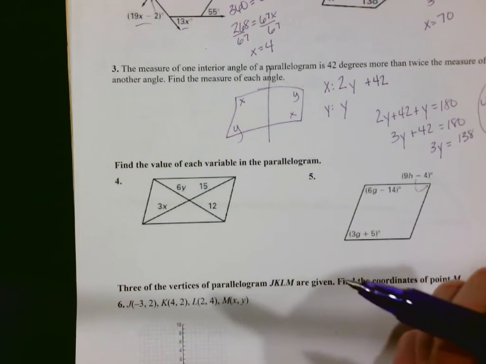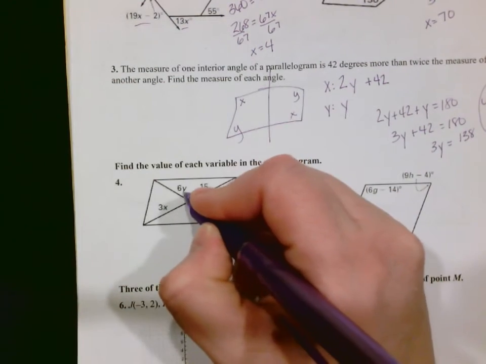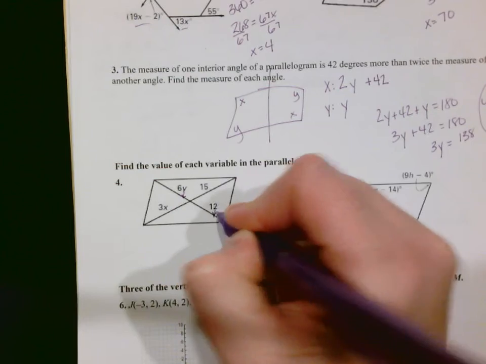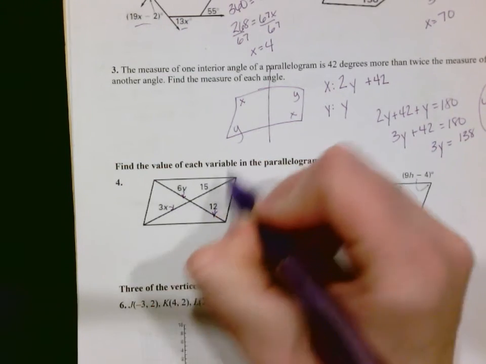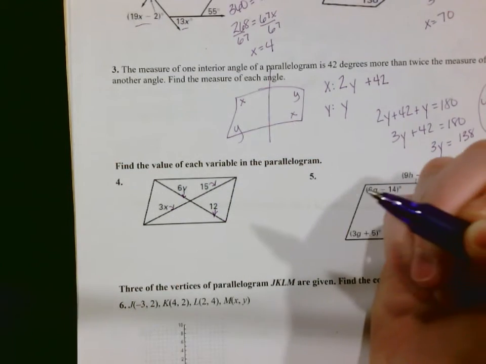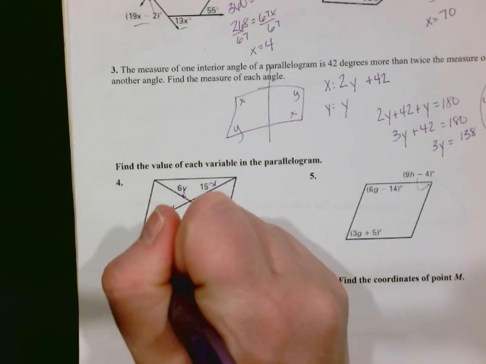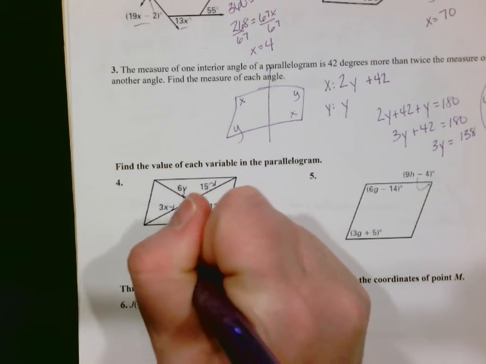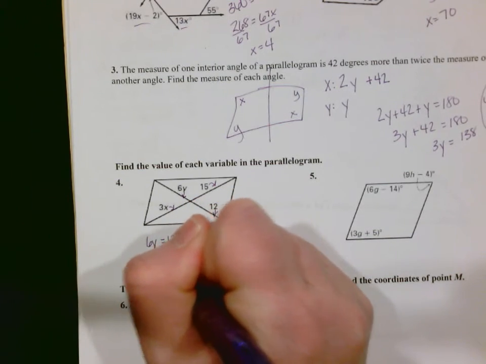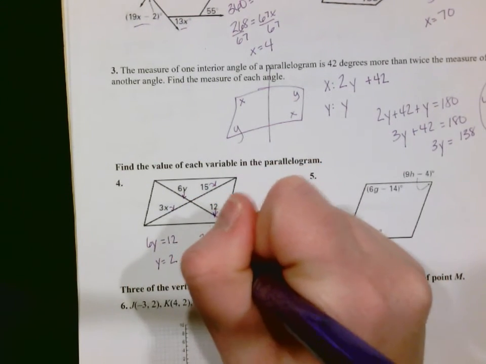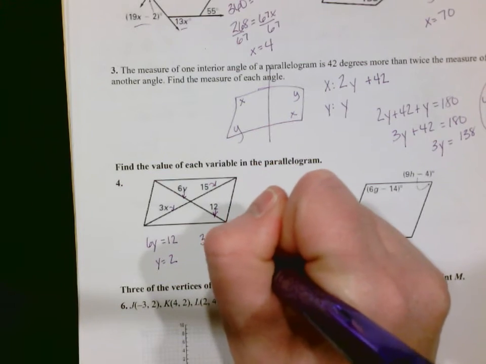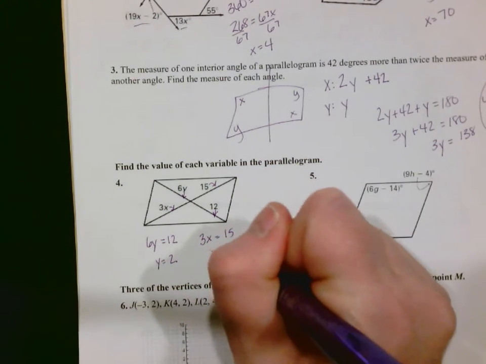So in a parallelogram, diagonals bisect each other, so y and 12 are on the same diagonal. This one and this one are on the same diagonal. So 6y equals 12, divided by 6, y equals 2. 3x equals 15, divided by 3, x equals 5.